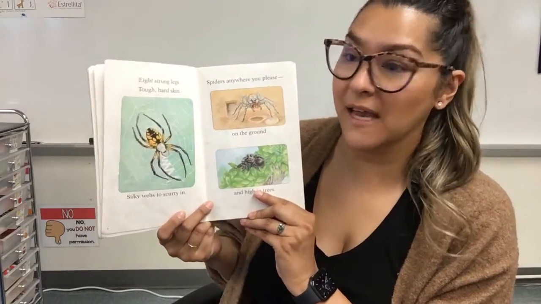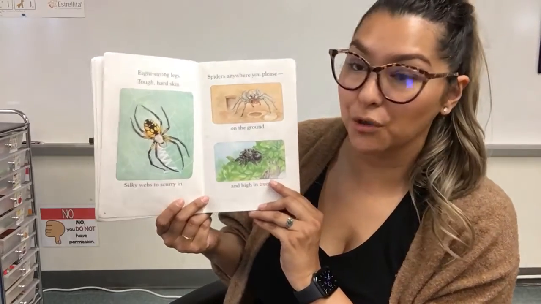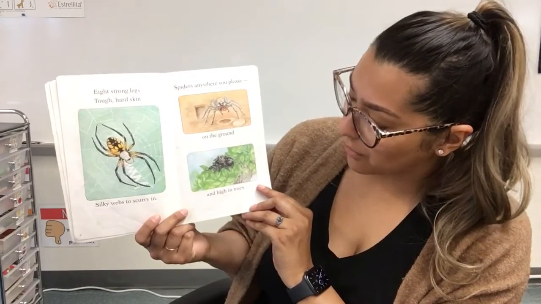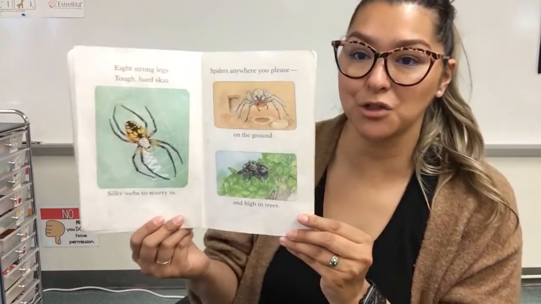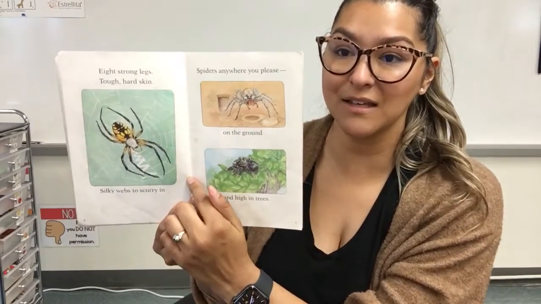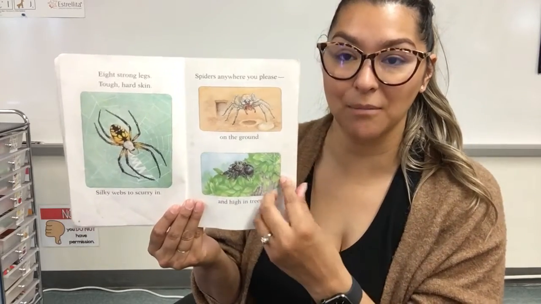Eight strong legs, tough hard skin, silky webs to scurry in. Spiders anywhere you please, on the ground and high in trees. So this is telling us spiders have eight legs, they build webs, they can be down on the ground, they can be up high in trees.